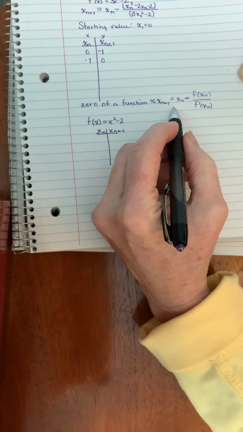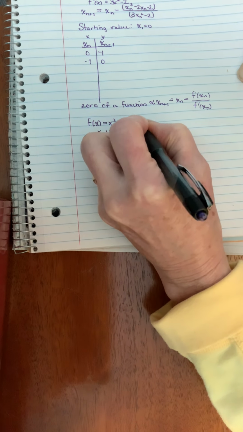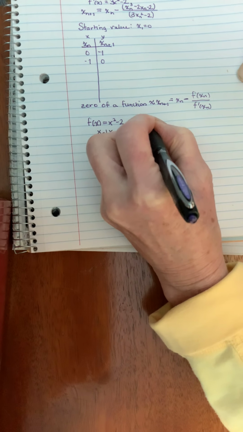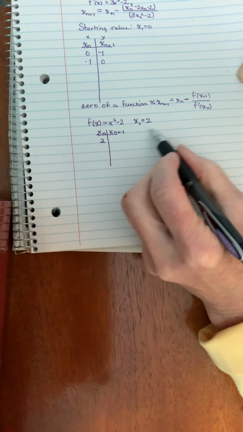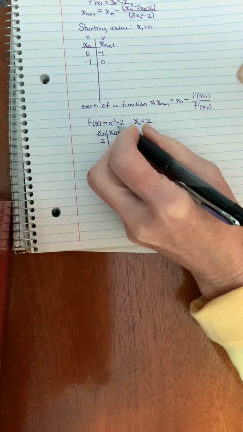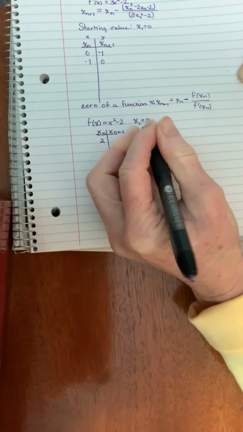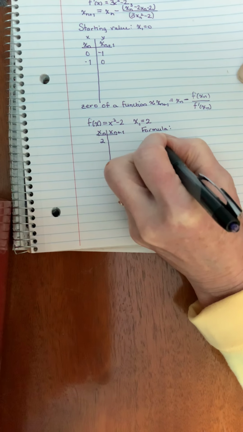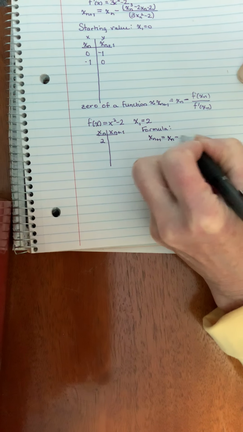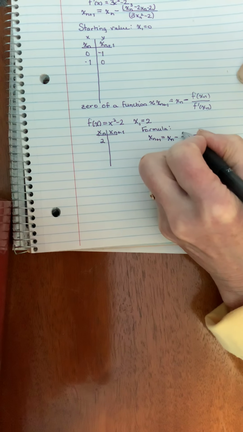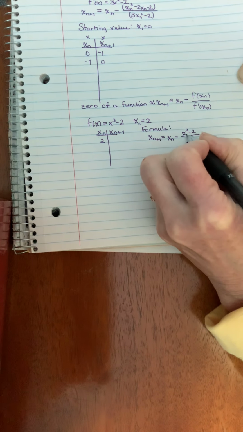I'm going to treat it that way on the calculator. And usually we've got to have a starting value. Now sometimes that's up to you, sometimes that's given. I'm going to choose x sub 1 is equal to 2. I'm just going to choose that. So I'm going to put 2 in here, okay? Now, f prime of x is 2x, so our formula is going to be this. And it's specific for this function, but we're going to say x sub n plus 1 is equal to x sub n minus f of x sub n, that's x squared, minus 2 over the derivative, which is 2x. I've got to put the subs in there.